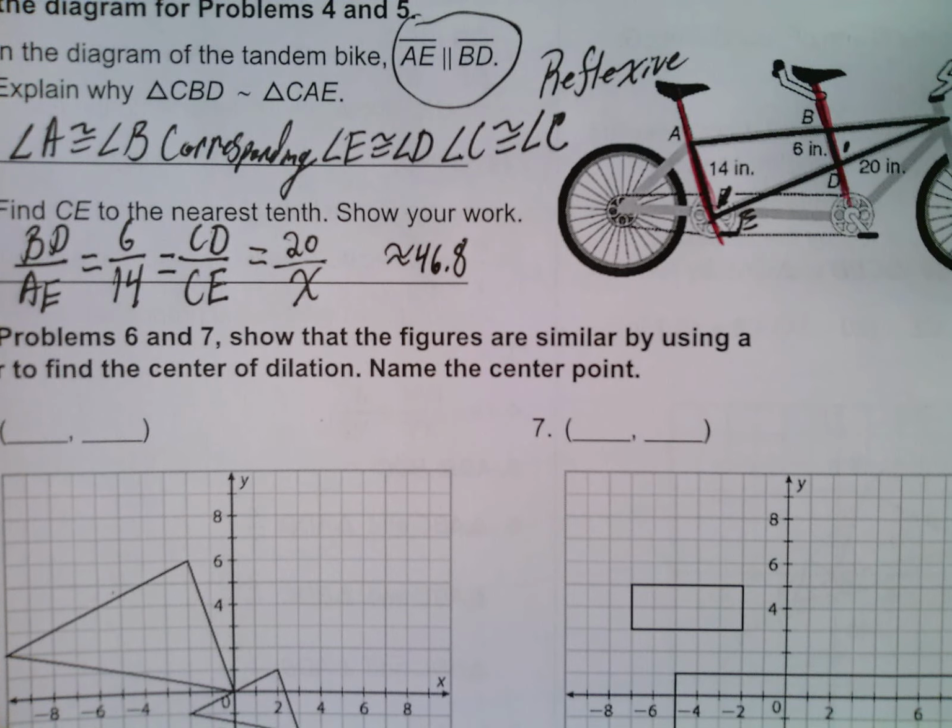Do we need to go over how to solve proportions? How close was I? Did you check it? What's the actual number? It's 46.6. All right. So 46.6. That's fine. I'm good with that.